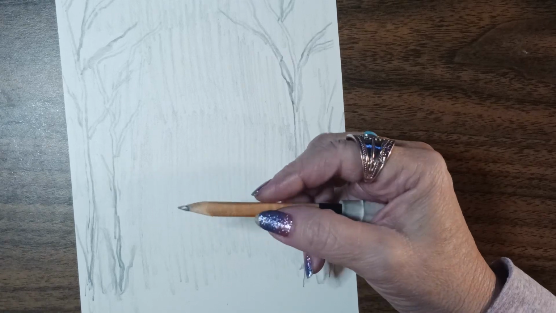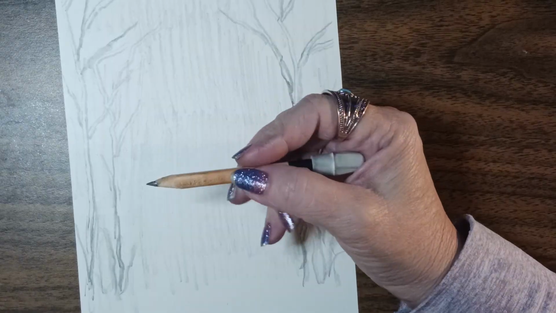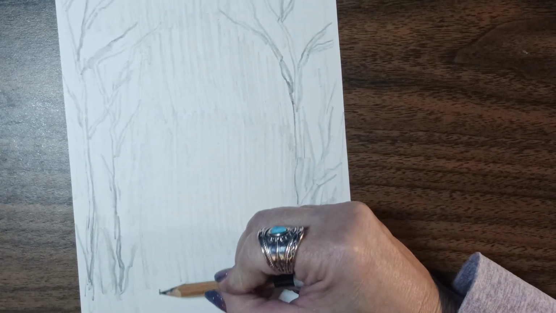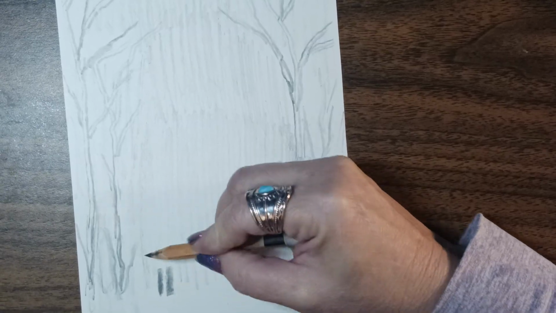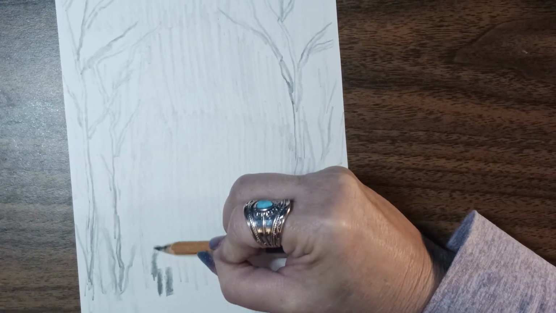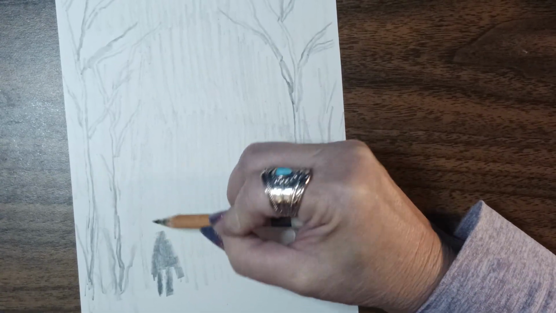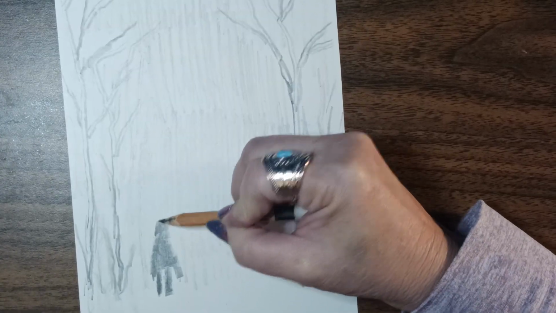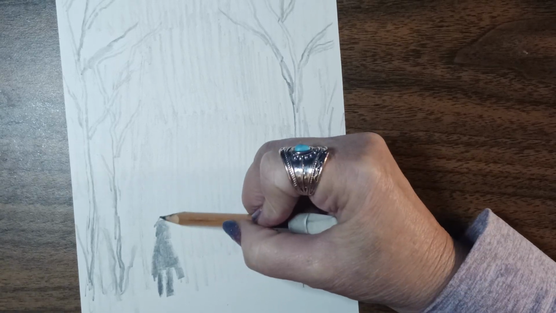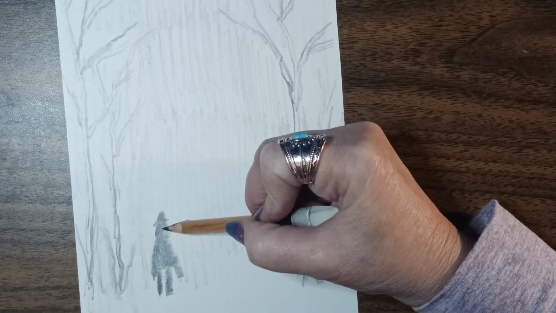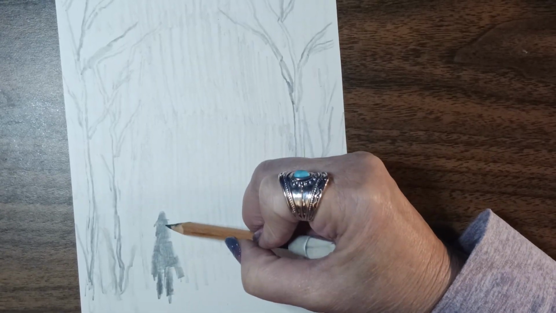Okay, so we got the background there, and I'm going to try to draw some people coming through the forest. Now, of course, because these are apparitions, they're not going to be the most perfect, but you can tell that they're people, at least. Give them a little bit of form there.